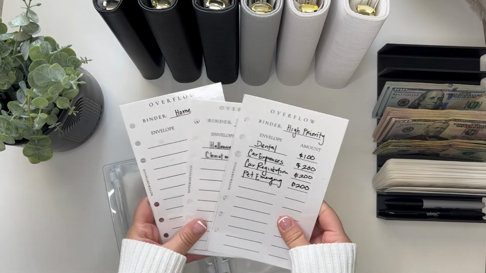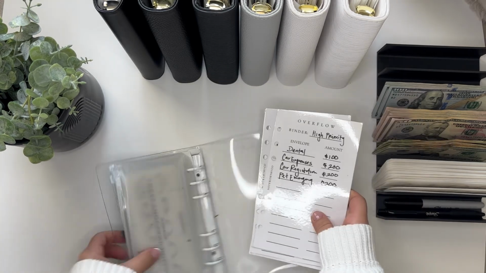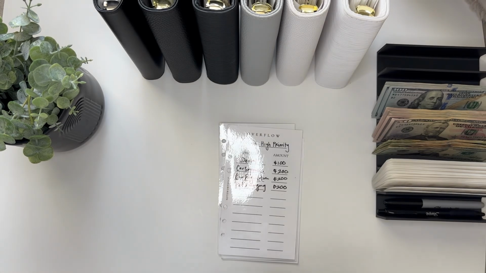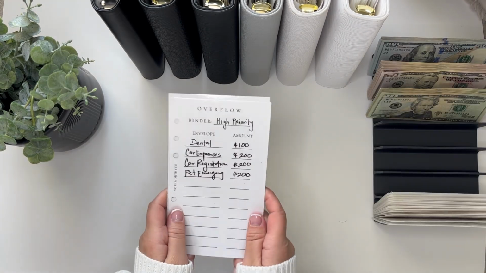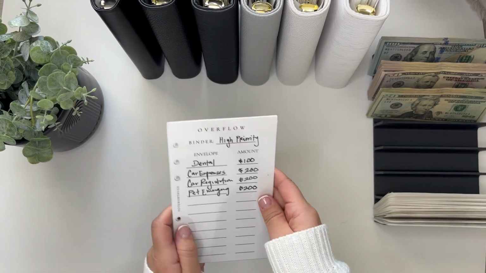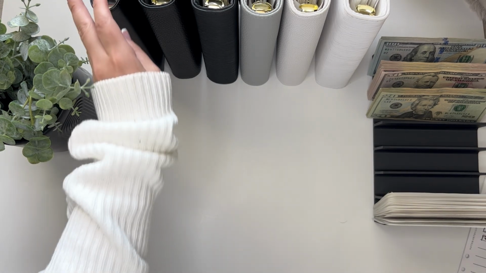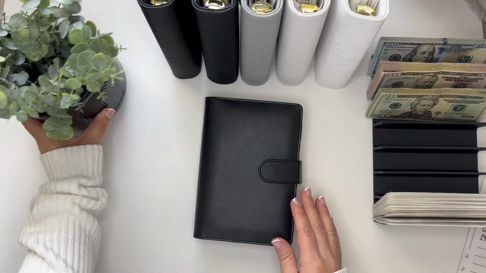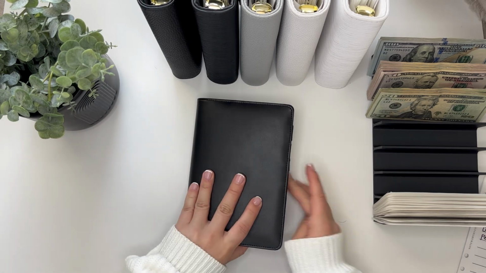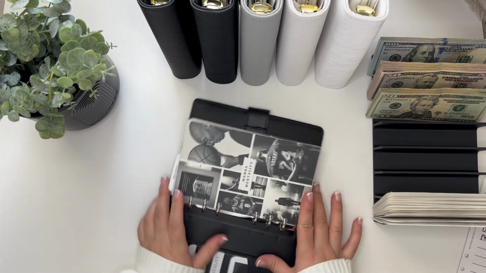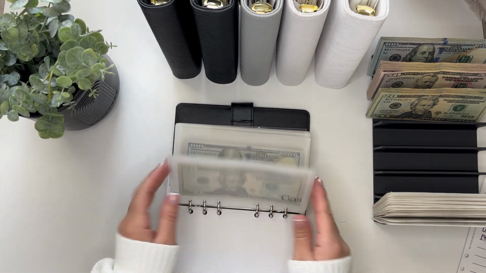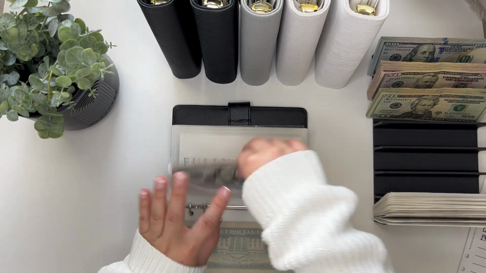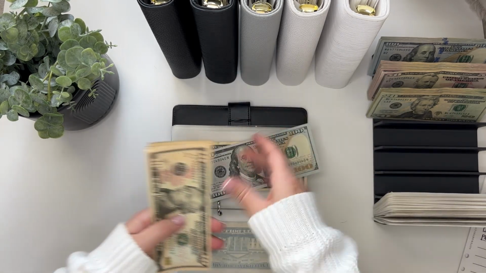And we're gonna take these trackers out. That way it's a little bit easier for me to write. And the overflow binder is going to the side for right now. So we are not gonna start off with these trackers. I'm gonna first start off with my boyfriend's binder. Now my boyfriend, you know, he's a guy. He doesn't really care for the trackers. So I just like to condense his envelopes as is, just with the money. So we're just gonna go through his envelopes really quickly.